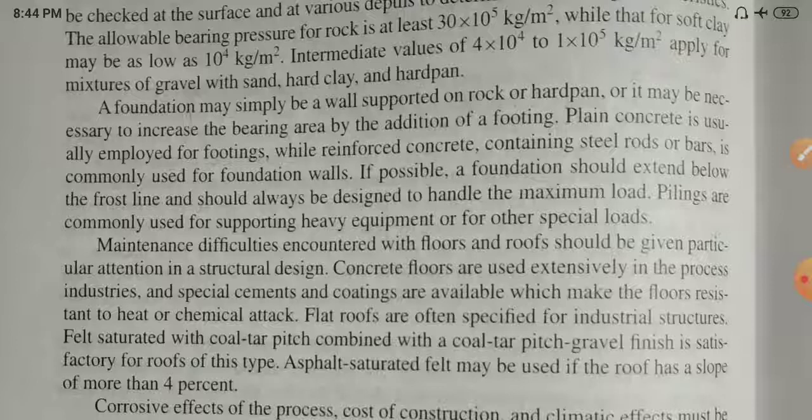For a concrete floor, which is used extensively in the process industries, a special cement and a coating are available which make the floors resistant to heat or chemical attack. The flat roof is often specified for industrial structures. Okay, the felt saturated with coal tar, pitch combined.